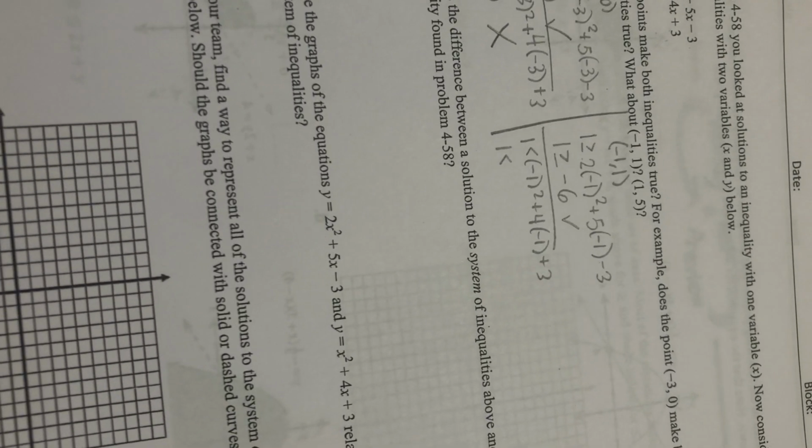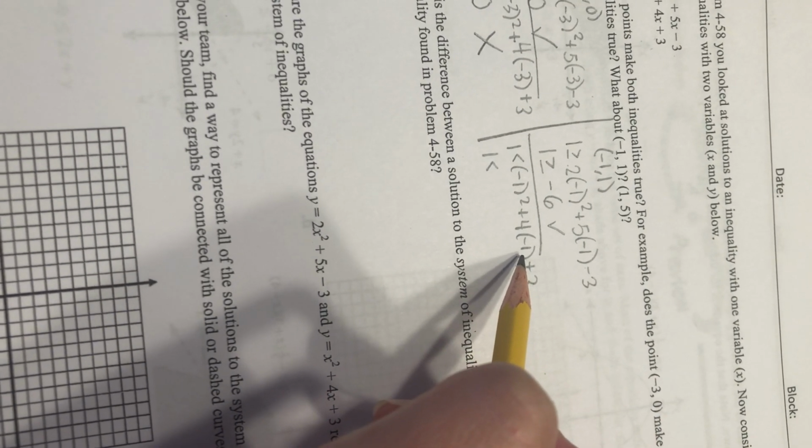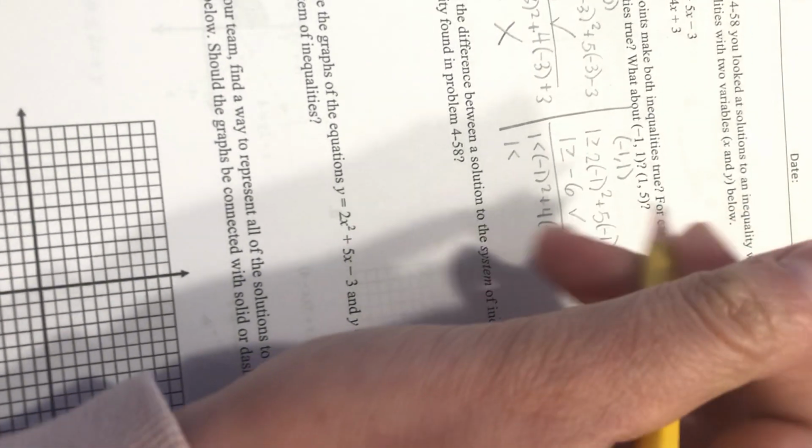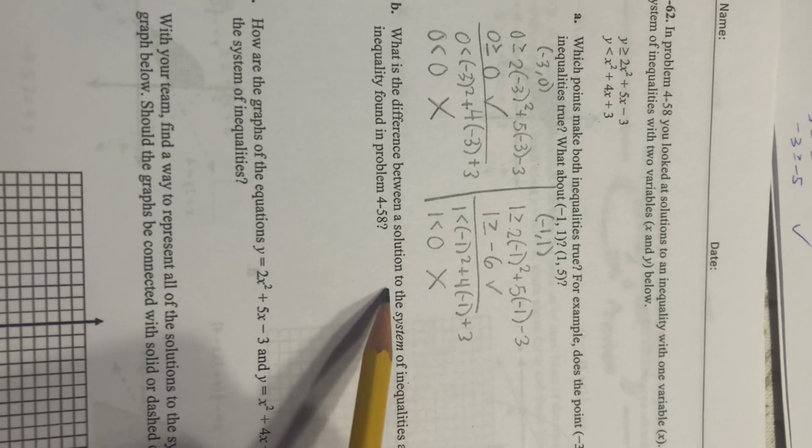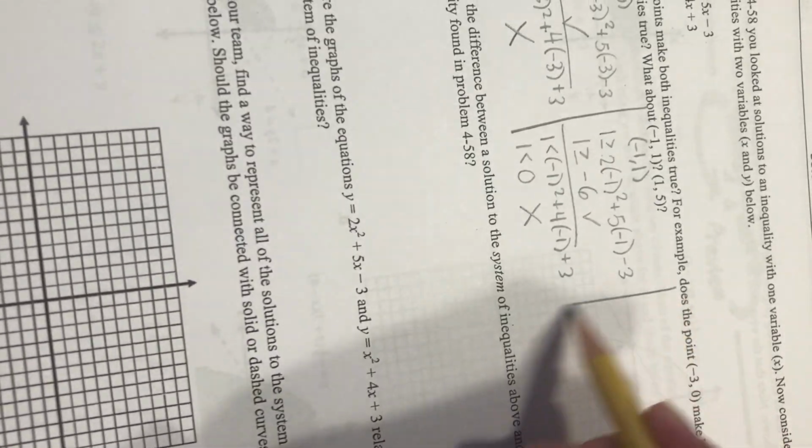-1 squared is 1. 1 minus 4 is -3. -3 plus 3 is 0. So is 1 less than 0 now? This is not a solution either because it only works for the first one and not both. So neither of these are solutions to the system at all.